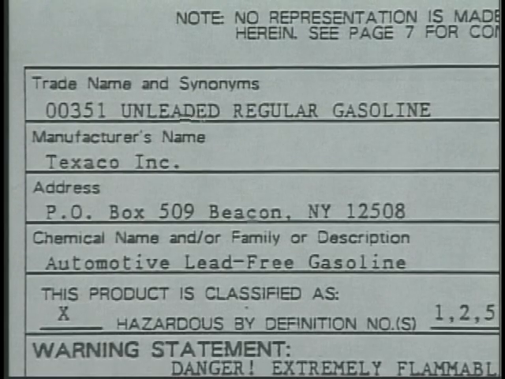We've selected unleaded regular gasoline, which is the trade name of the chemical. The MSDS lists the manufacturer's name, emergency telephone number, and address.